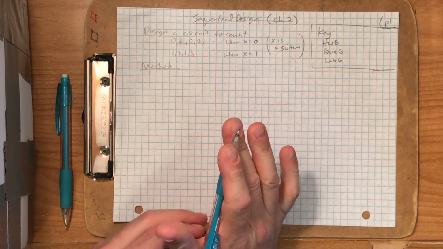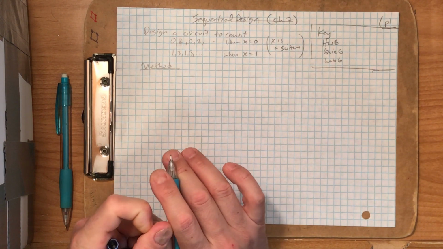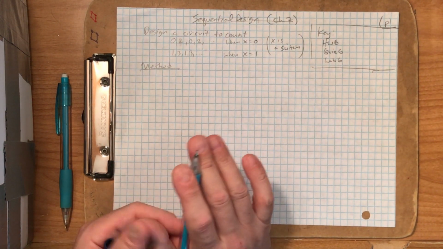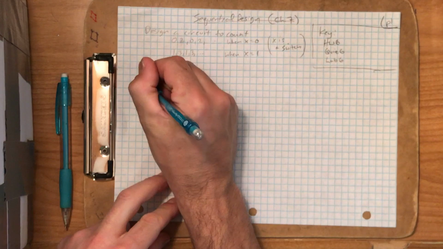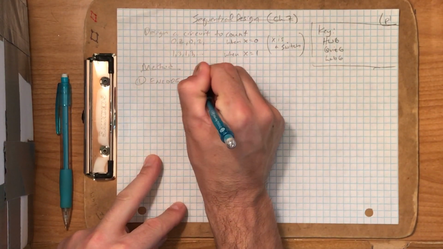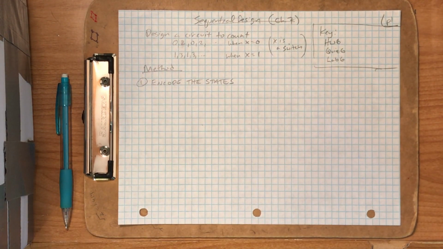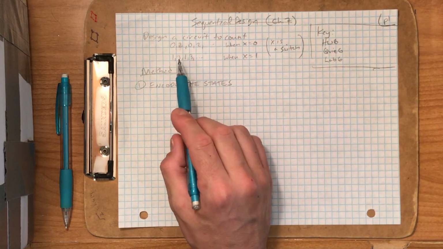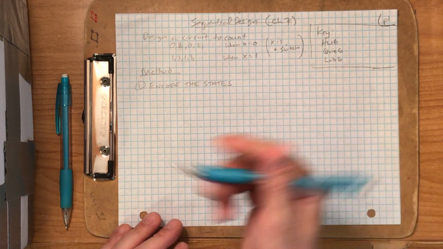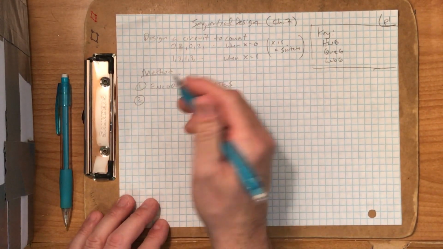So you want to save this method. You're going to use it over and over again. Previously, you would have had to memorize it for the test, final exam, but now you can just refer back to it and use it. Step 1: Encode the states. If you remember back to our introduction to sequential systems, we had to come up with our states. Here our states are just handed to us. We're going 0, 2, 0, 2, 1, 3, 1, 3. So those are our states. And we're going to do these all step by step. I want to just give you the whole process first, and then we'll refer back to this.